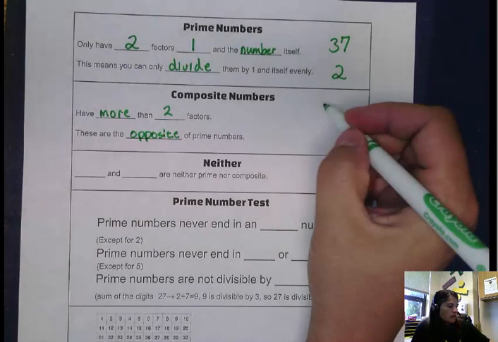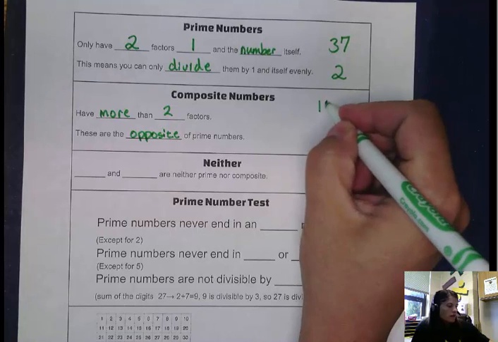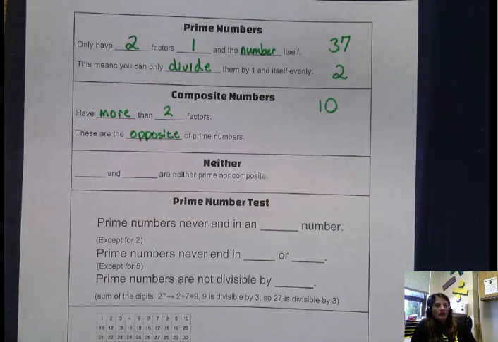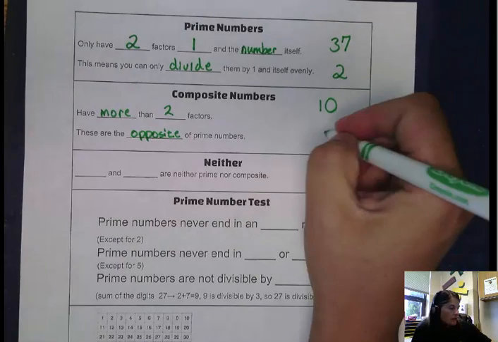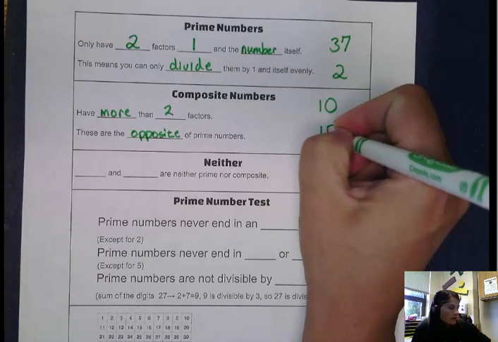So let's take an example of a composite number, the number 10. Well, I know I can divide 10 by 1. I can divide it by itself, I can divide it by 10. But I can also divide it by 2 and by 5. So 10 is considered a composite number because it has more than two factors. It has 4.